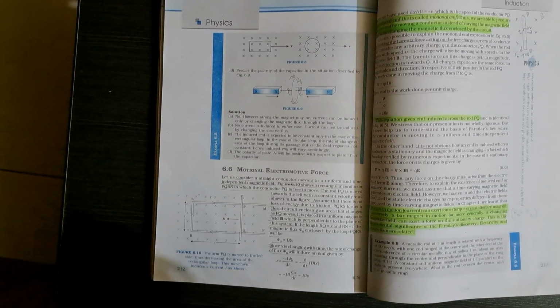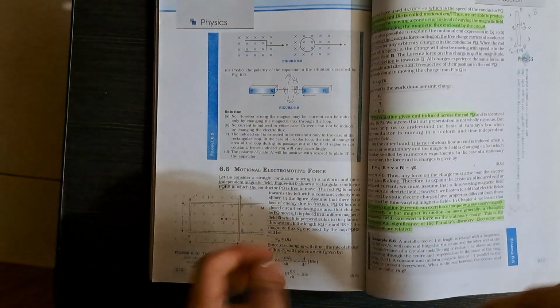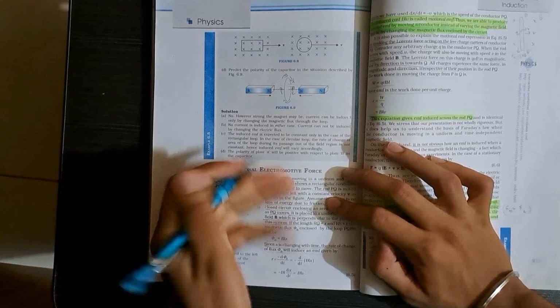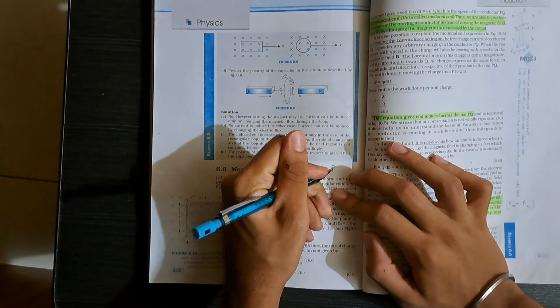Okay, so in this topic we'll study about motional electromotive force. So motional electromotive force. We know electromotive force is also called EMF.